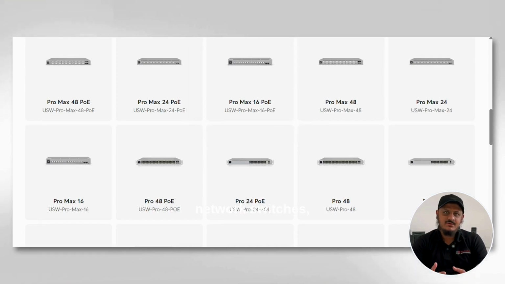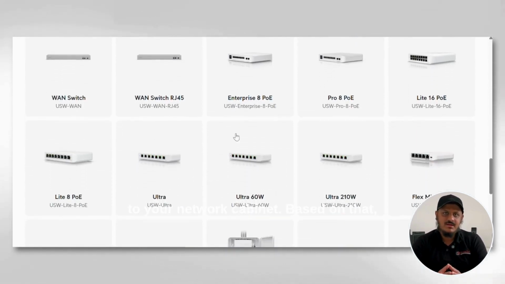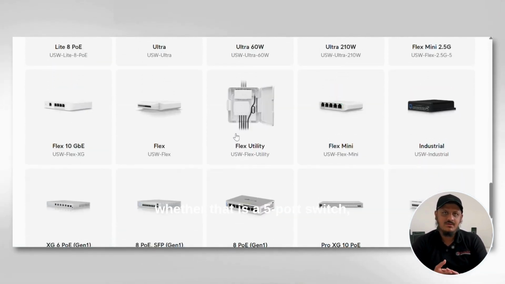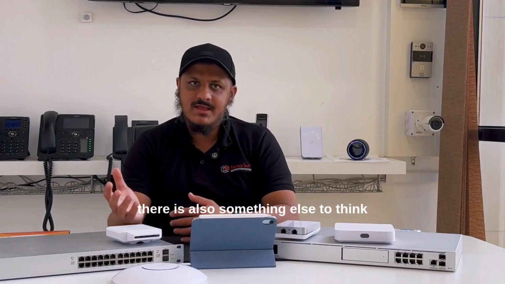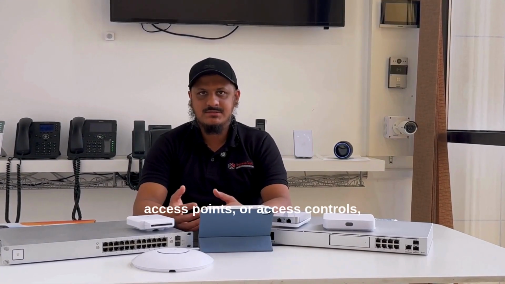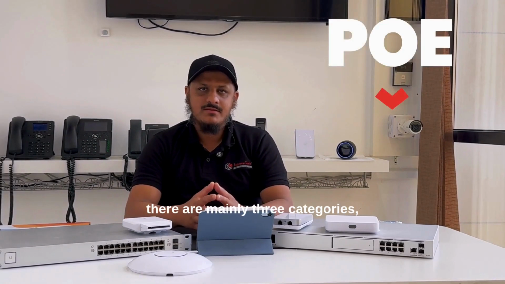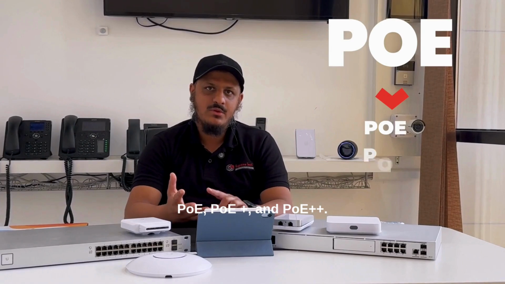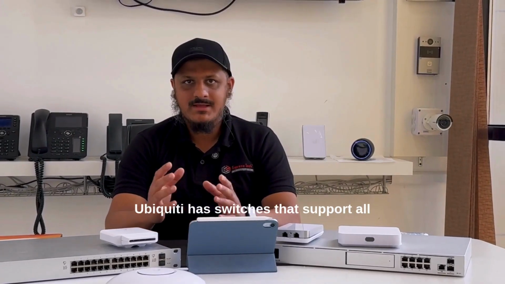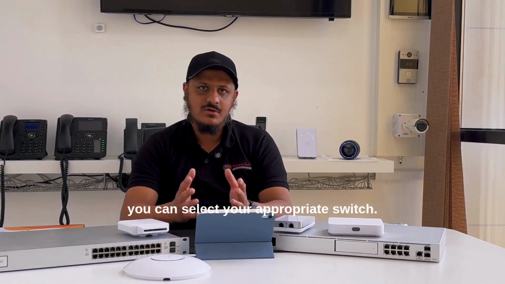When it comes to selecting network switches, it's based on how many cables are coming to your network cabinet. Based on that, you can select the size of your switch, whether that is a 5-port switch, 8-port, 16, 24, 48. There are several options in Ubiquiti. Now, there is also something else to think about. Do you have devices on your network like cameras, access points, or access controls that need to be powered over Ethernet, which is PoE? In PoE, there are mainly three categories: PoE, PoE Plus, and PoE++. Ubiquiti has switches that support all of these three categories, and based on that, you can select your appropriate switch.